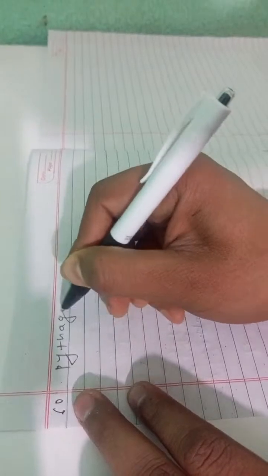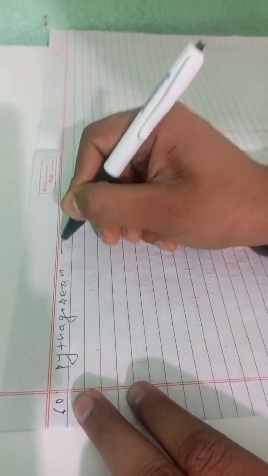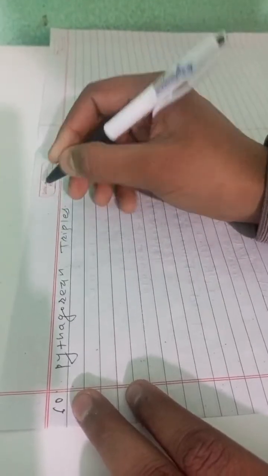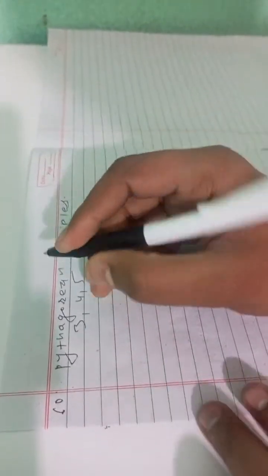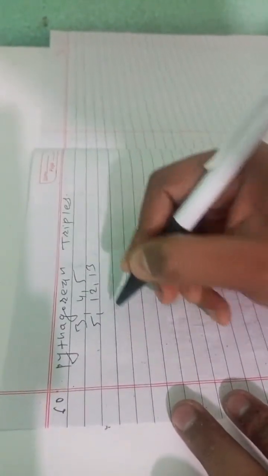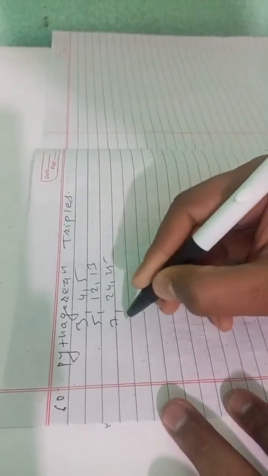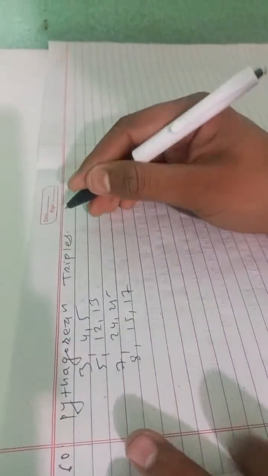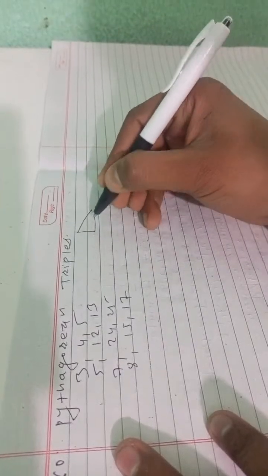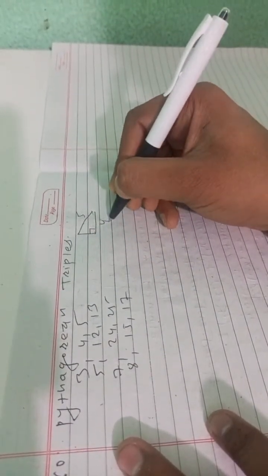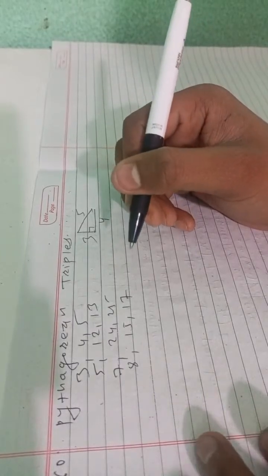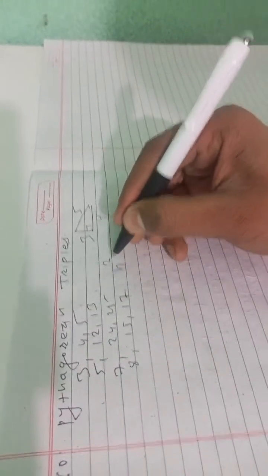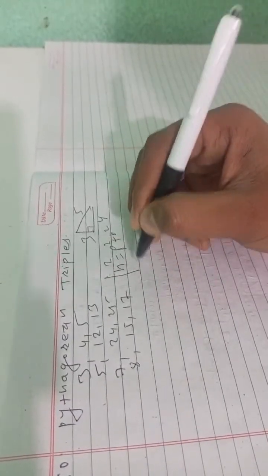And we will discuss the 60th formula for the set: Pythagoras triplets. The Pythagoras triplets are 3, 4, 5; 5, 12, 13; 7, 24, 25; 8, 15, 17. Like this, the hypotenuse is the greatest side. Suppose this is the perpendicular and this is the base. The Pythagoras theorem says h square is equal to p square plus b square. You have to read this.